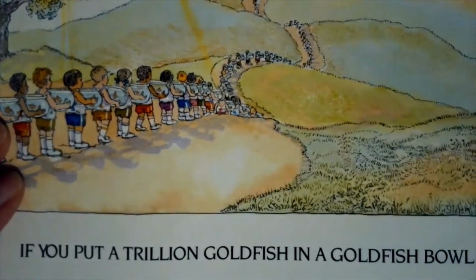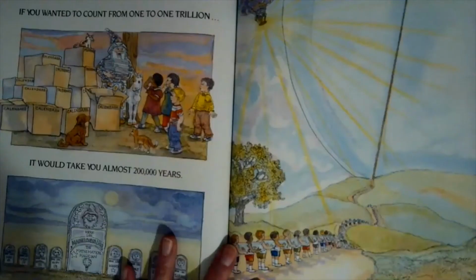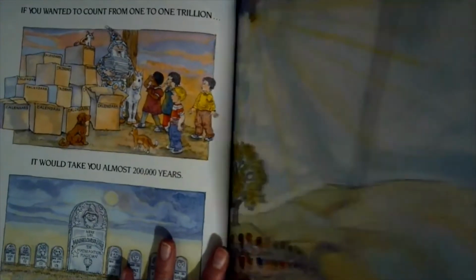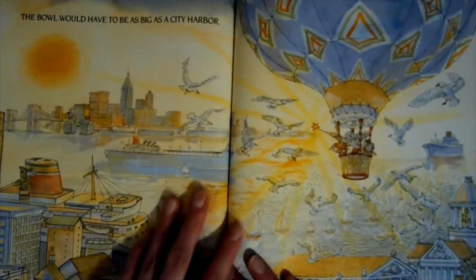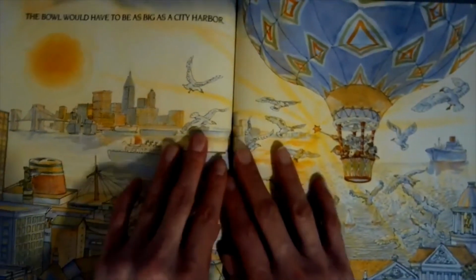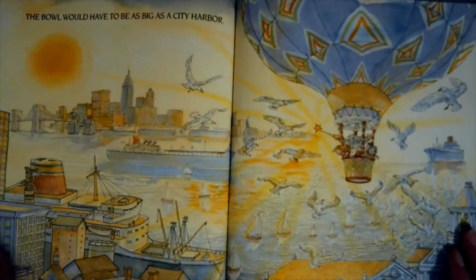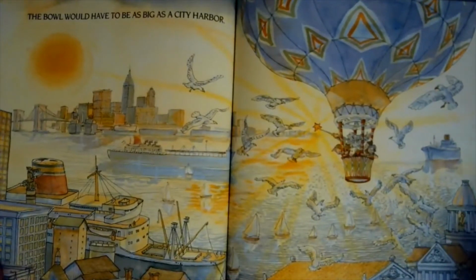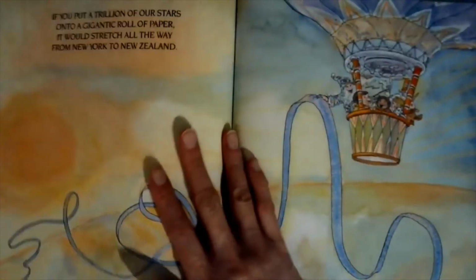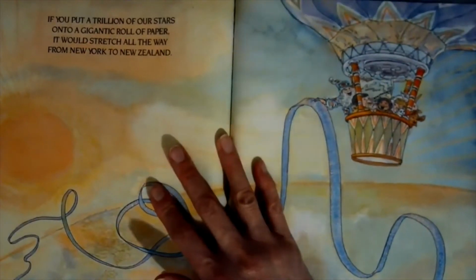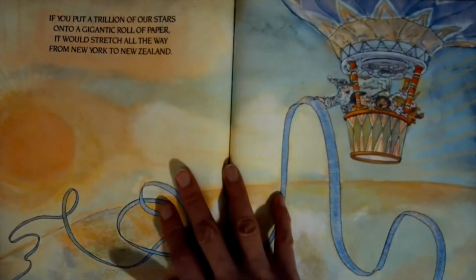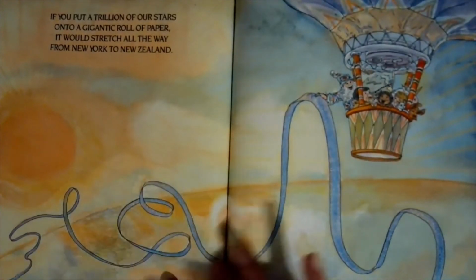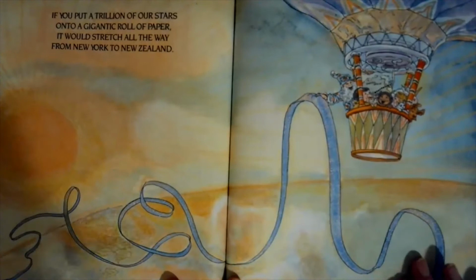If you put 1,000,000,000 goldfish in a goldfish bowl, the bowl would have to be as big as a city harbor. If you put 1,000,000,000,000 of our stars onto a gigantic roll of paper, it would stretch all the way from New York to New Zealand.